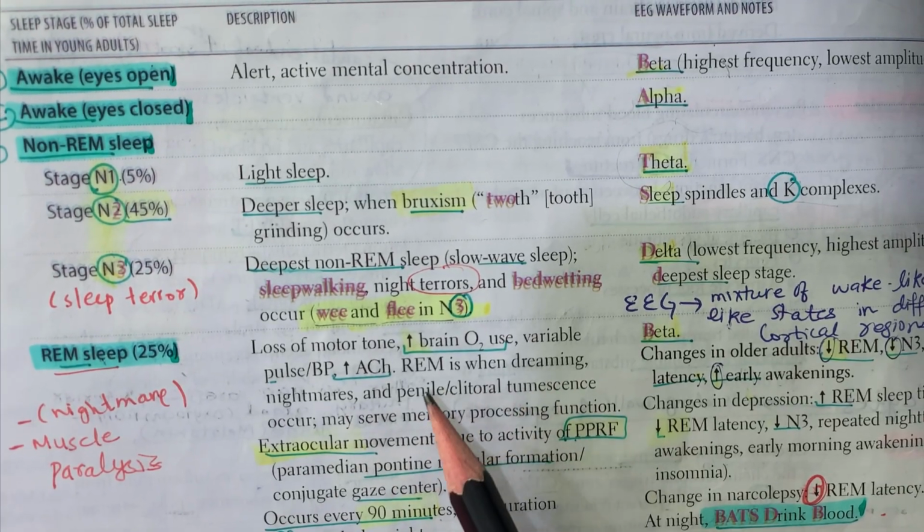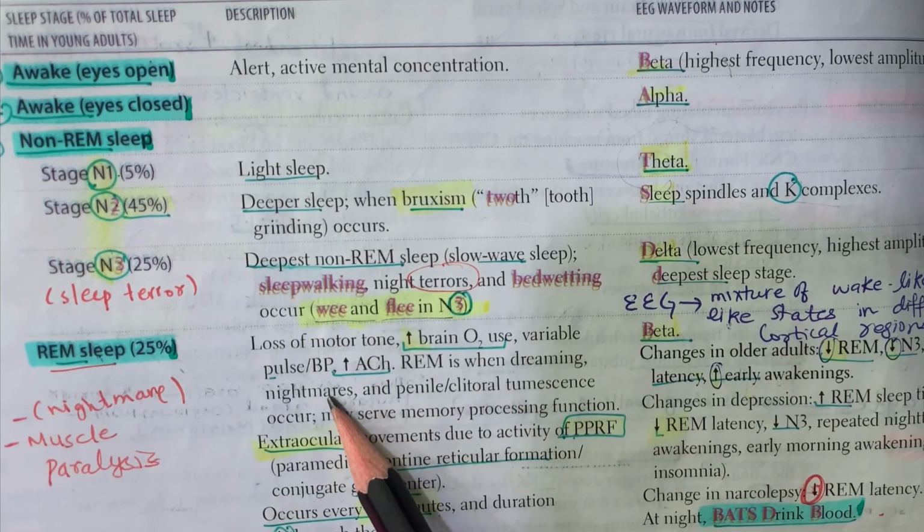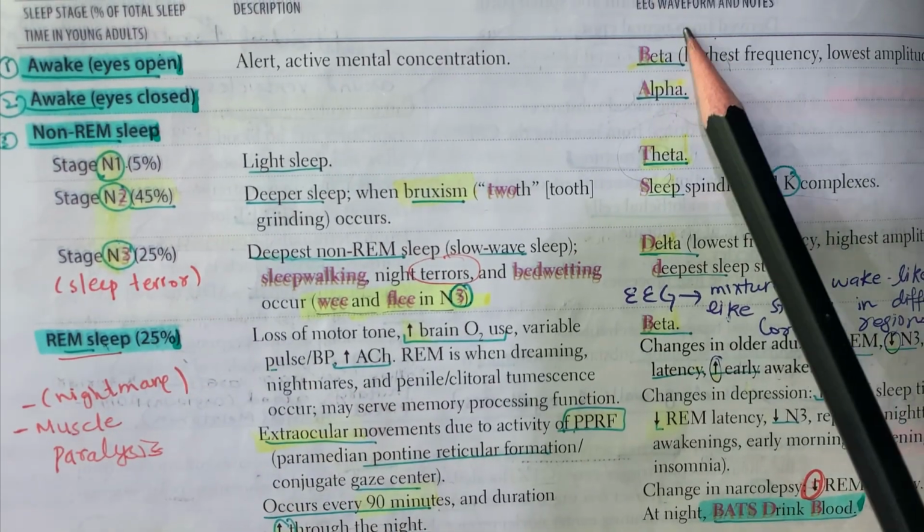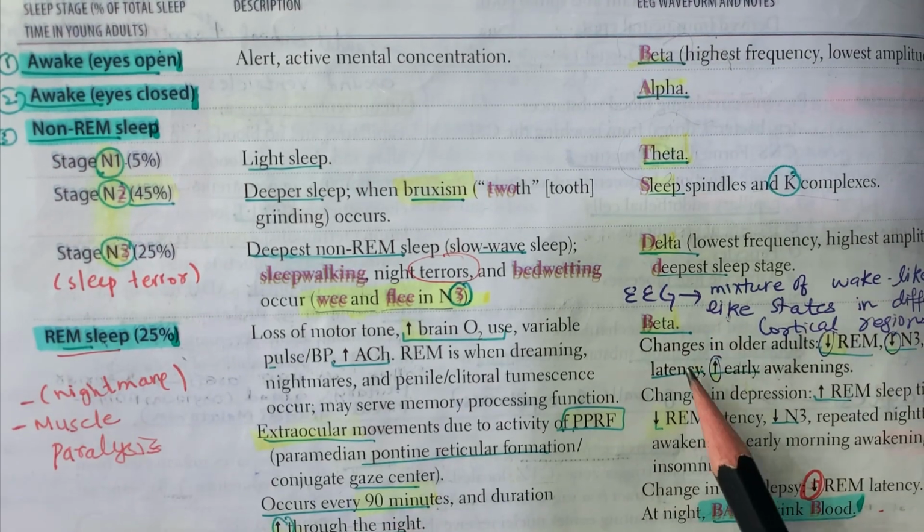In dreaming, you feel like you're awake. In nightmares, you feel like, oh my god, I was awake, as if it really happened to me. So it is very similar to the waveforms of your awake, open-eye state. So beta.